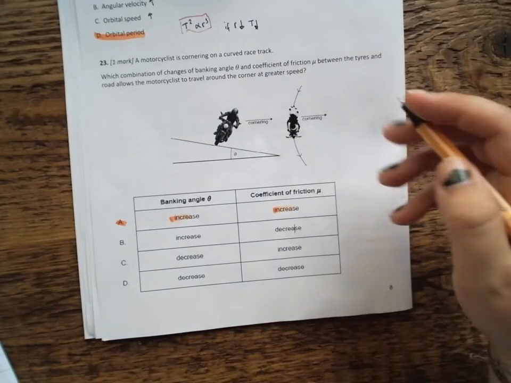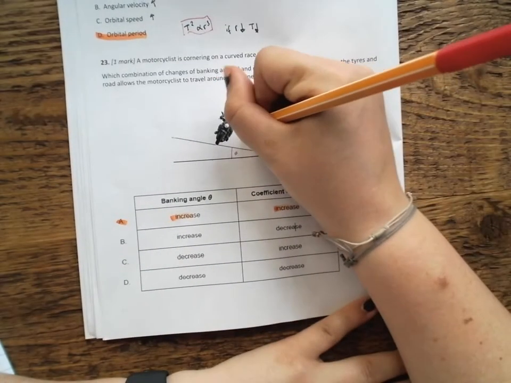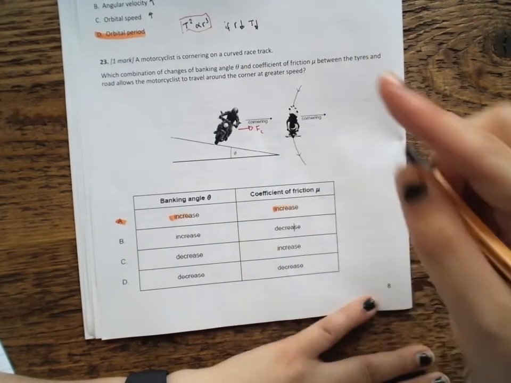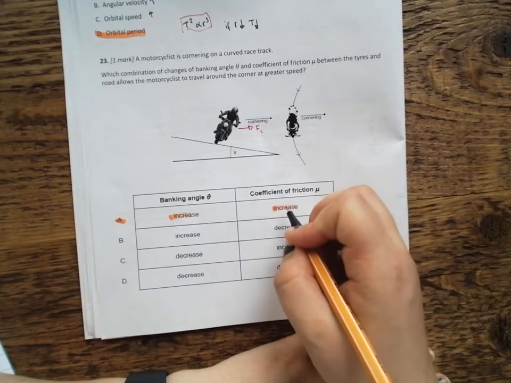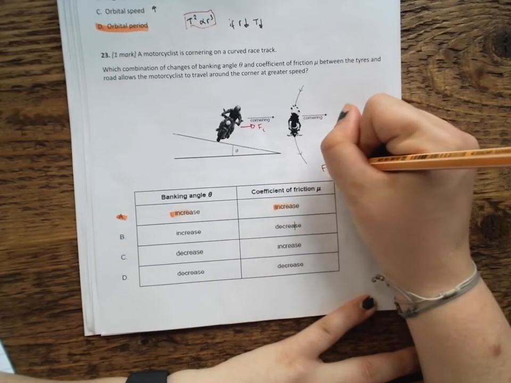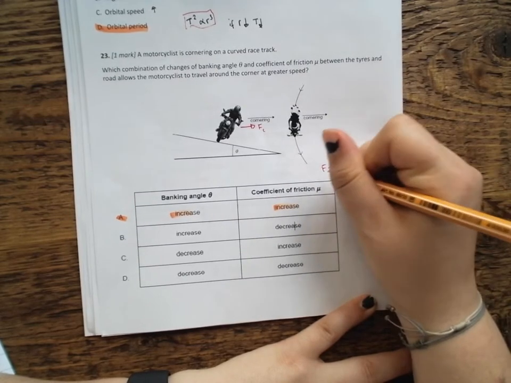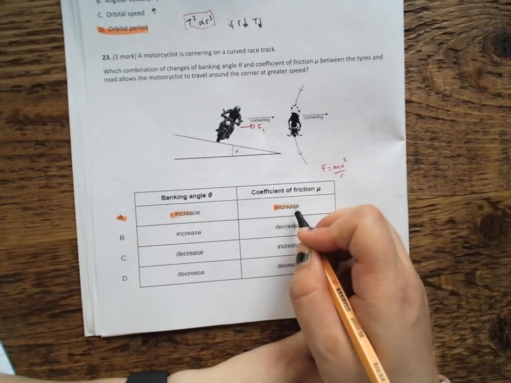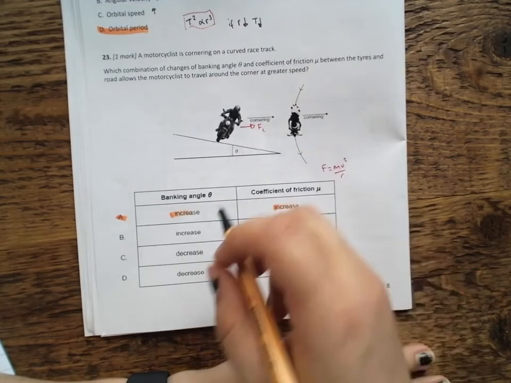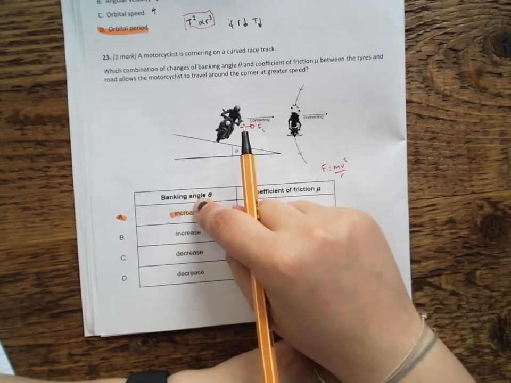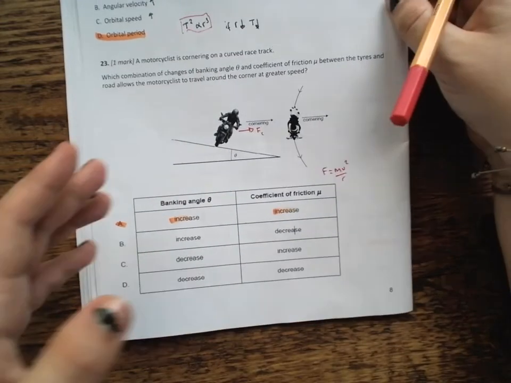But essentially with this, we know that the centripetal force is acting towards the centre of the circle. In this case, we will need to have some more friction to increase the speed, to make this a larger force, because F is equal to mv squared over r. So if we want more v, we want more centripetal force. So I want to have an increase of friction. Also, to help me increase that centripetal force, I also need to have a steeper angle. But again, I'll do that in a separate video for you guys, just because it's going to take a little bit long to go through.